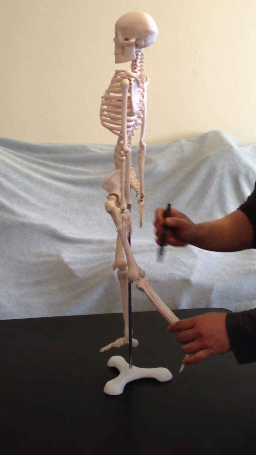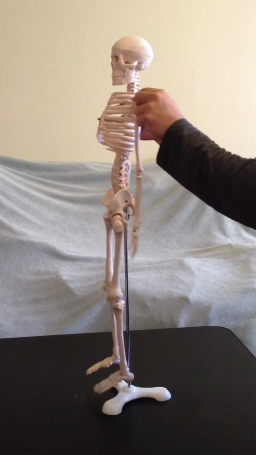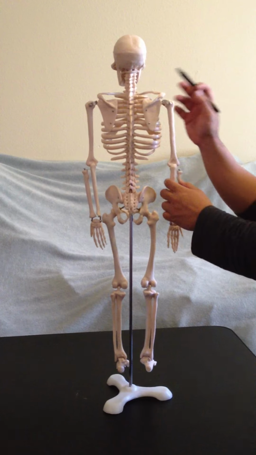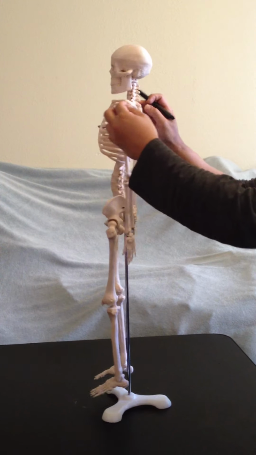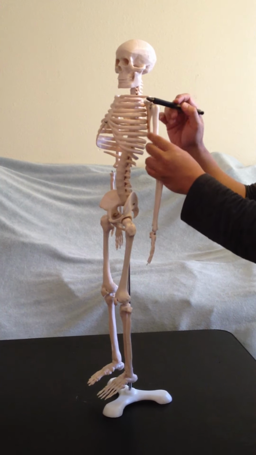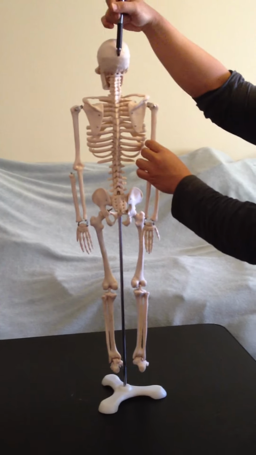Popliteal. The olecranon. Olecranon is the back of the elbow. Acromial is the shoulder. And finally, occipital is the back of the head.